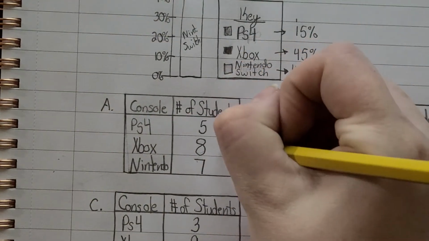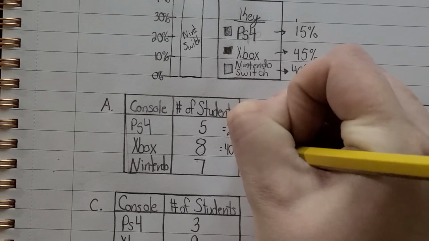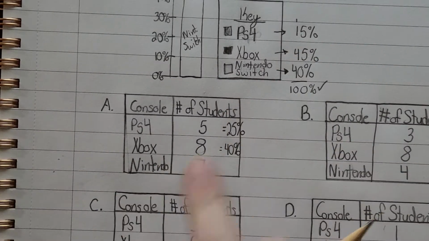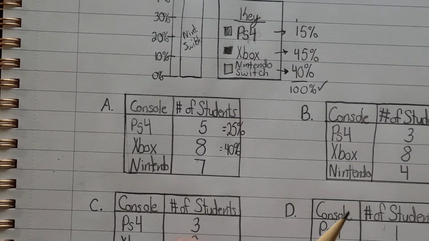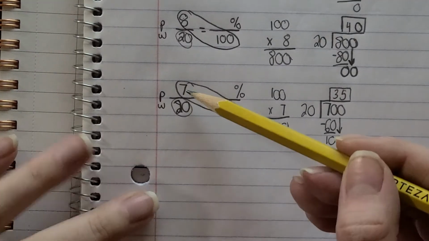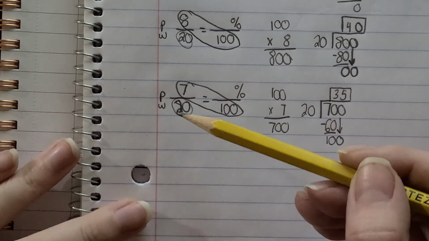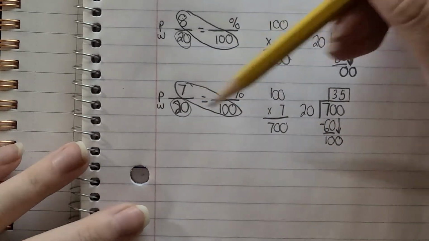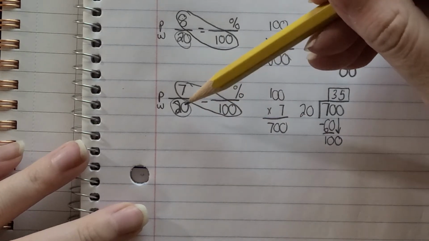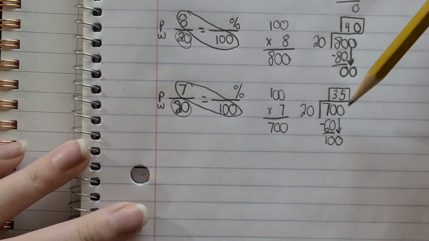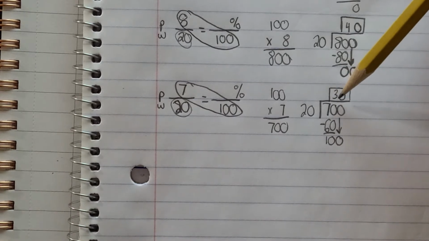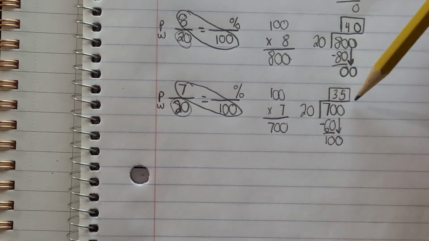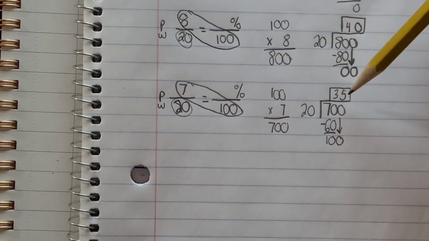So 8 equals 40%. And that is close but not quite to our Xbox, but we knew that this wouldn't exactly match. Go ahead and do the 7, and then you can check. When you put 7 in for the part, and 20 is still the total students in that table, 7 times 100 should have gotten you 700, divided by what was left, which was 20. 20 goes into 70 3 times, drop that 0, and 20 goes into 100 exactly 5 times. We have nothing left up top, and it went in evenly, so it is just 35%.